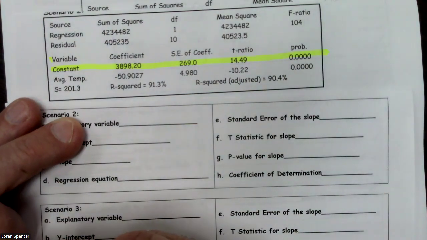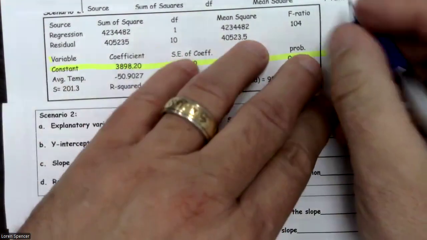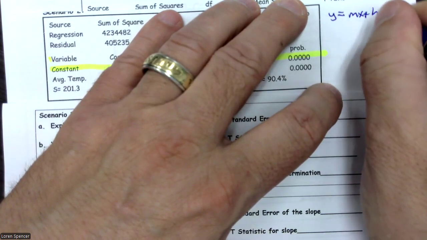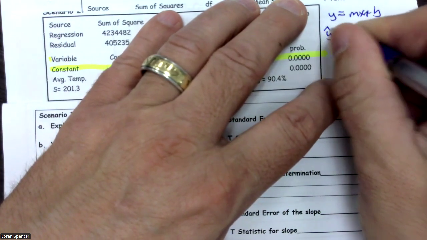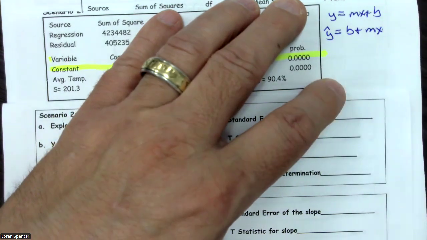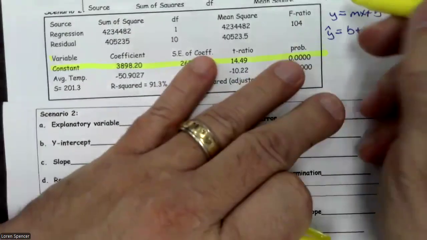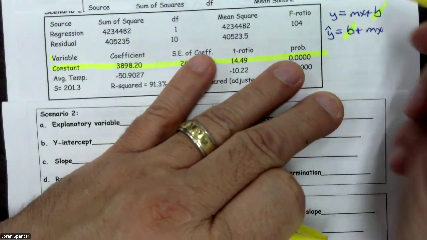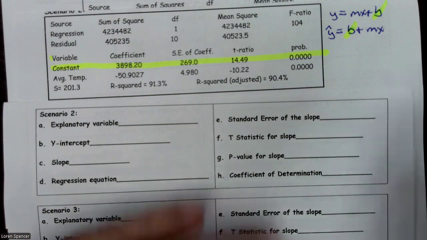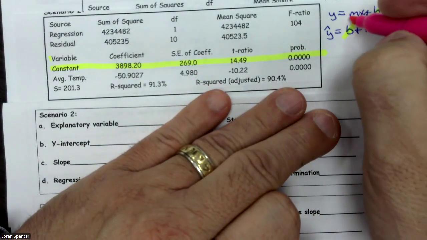And remember, we're basically working with y equals mx plus b, but for our class, for statistics, we're going to do y equals b plus mx, where b is our y-intercept and m will be our slope.